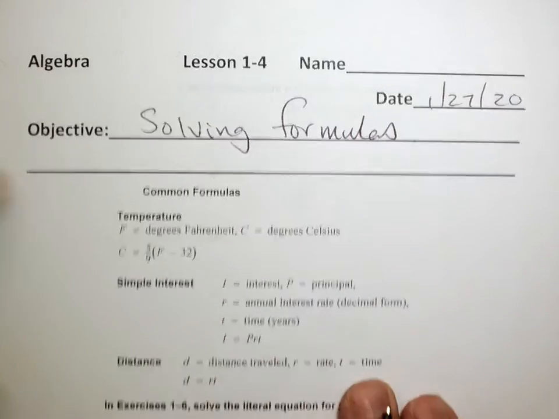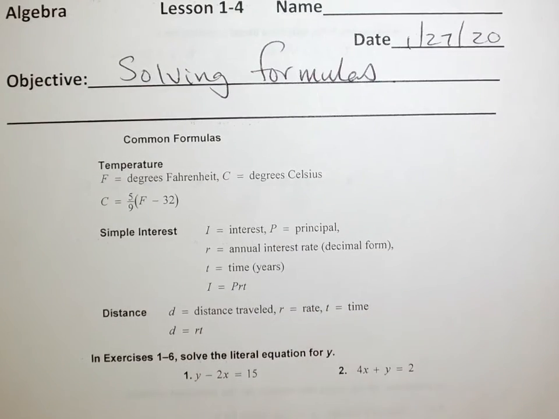So Mrs. Ravis came to me earlier this year. She goes, kids cannot solve formulas. I go, really? She goes, we've got F equals MA, and they can't solve for M. I go, seriously? I go, well, we'll fix that. We'll make sure you guys can.